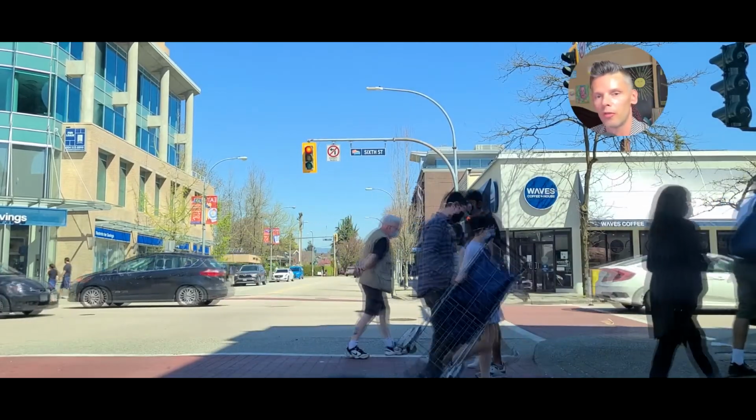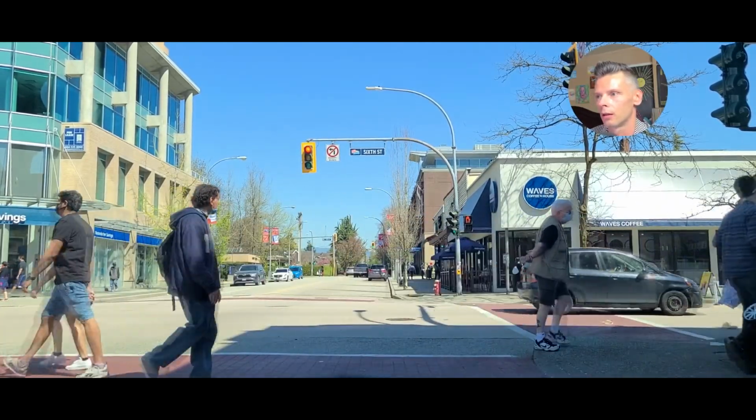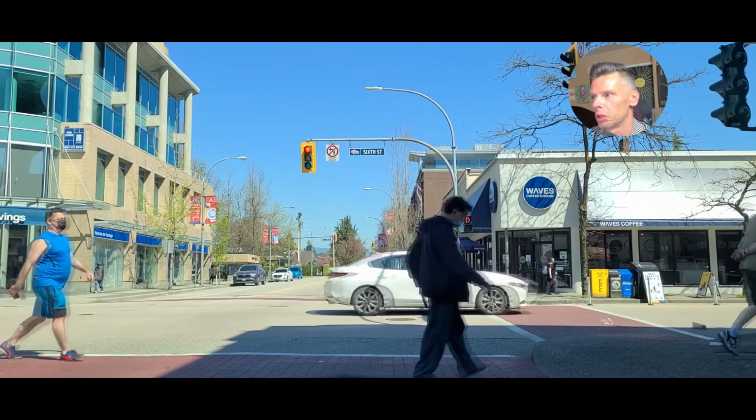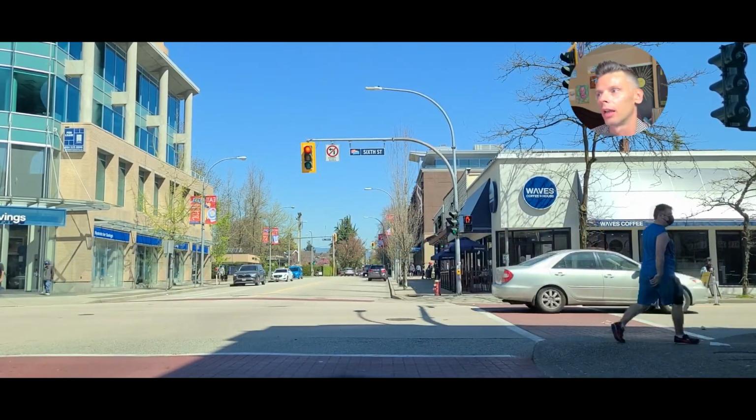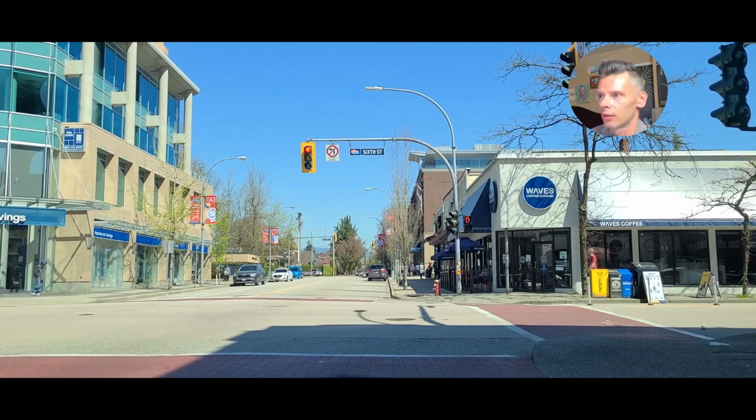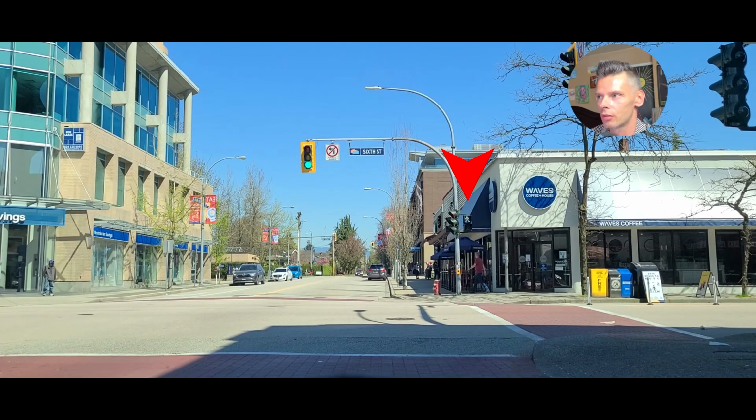So in this case, we have a red light. We have a good amount of people crossing, so I'm not going anywhere. I'm just going to hang out. I'm not obligated by any means to turn right on the red light, especially in these circumstances, right? So if someone's honking at you, who cares? If you have reasons not to, that's fine.